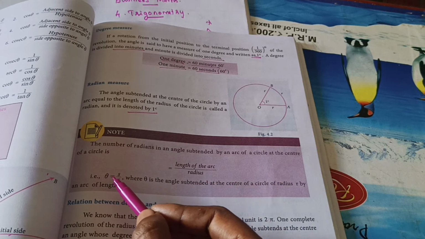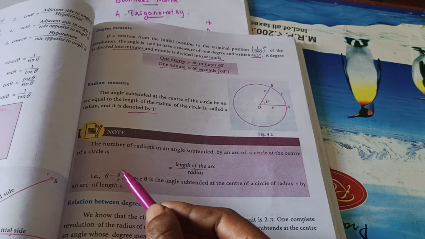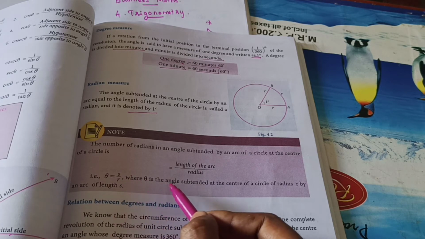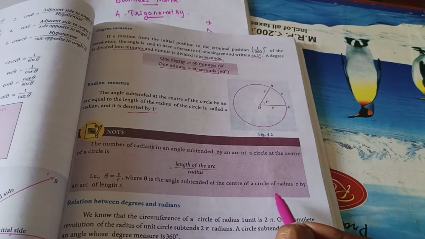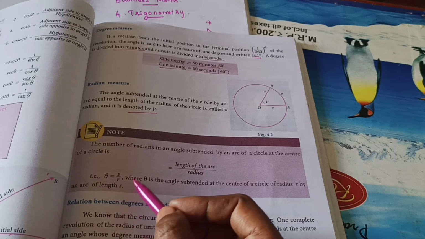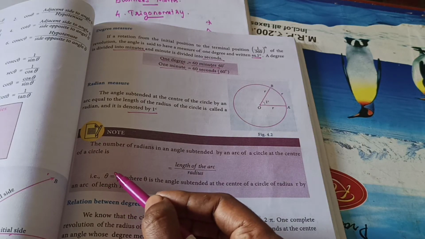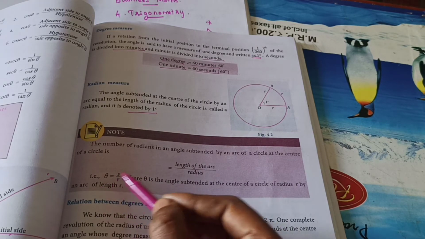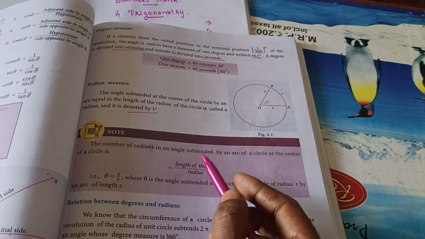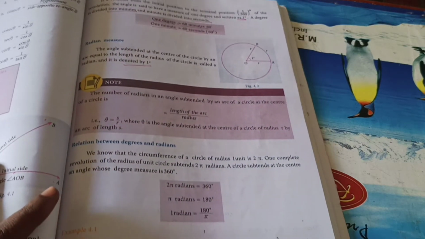What's the formula for theta? Theta is equal to S by R, where theta is the angle subtended at the center of a circle of radius R by an arc of length S. So here the arc length is called S, R is the radius, theta is the angle subtended. Okay, so theta is equal to what's the formula? Length of the arc by radius.